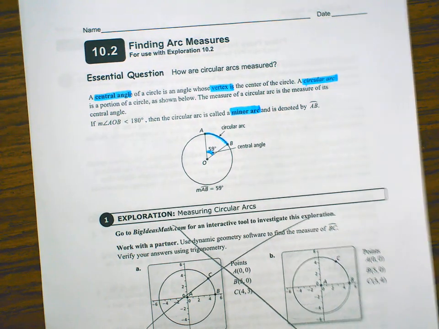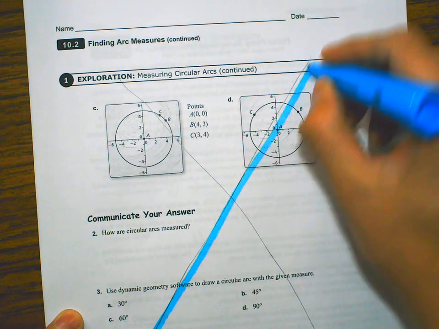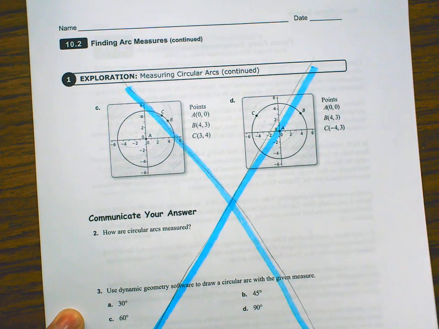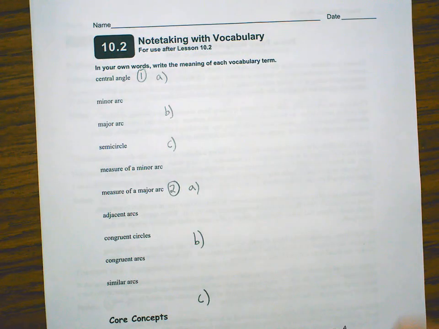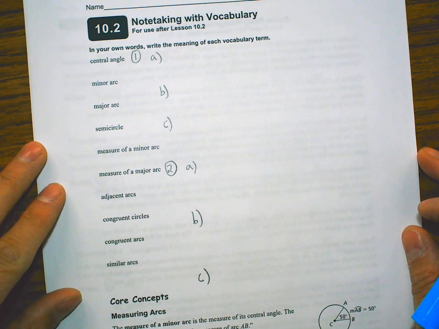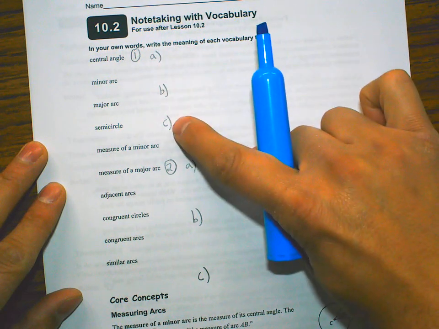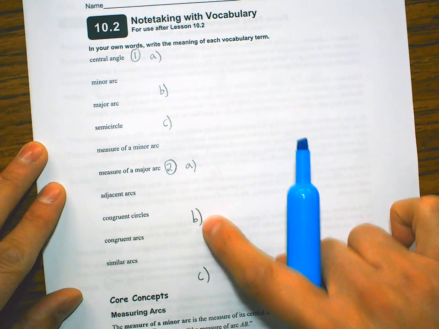All right, please turn to page 284. We are not doing anything on this page, so just go ahead and put a little X on that. And let's go to page 285. On page 285, please make sure you write down where the problems are going to go: 1A, B, C, 2A, B, and C.